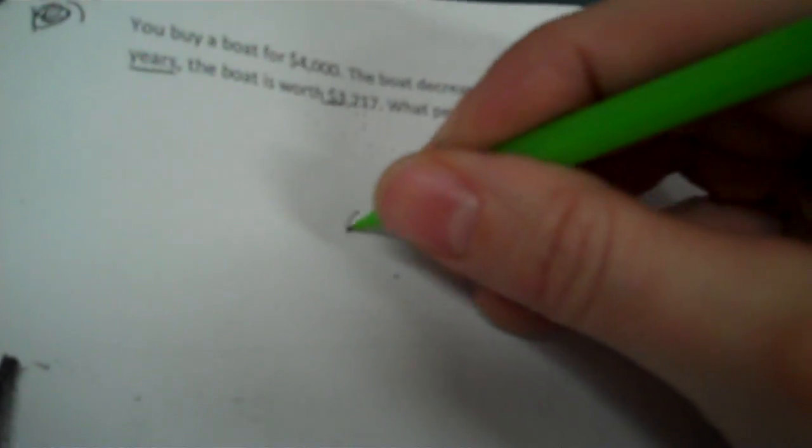Now, if you're wondering, what the heck are you talking about, B? Well, remember this, it ain't a line. So I use the exponent. A times B to the power of X equals Y. Now, you're going to make yourself a little side note that A and Y are the same unit, okay?